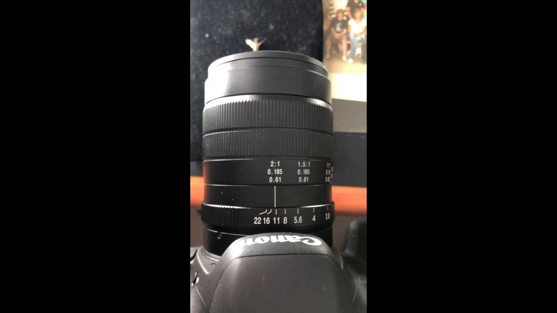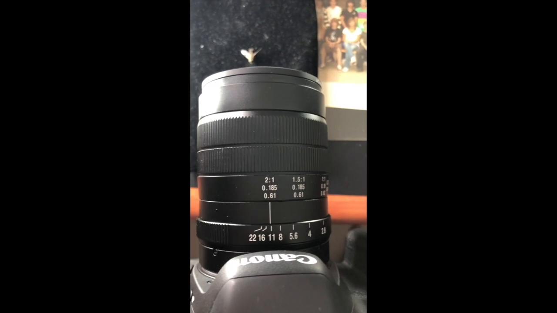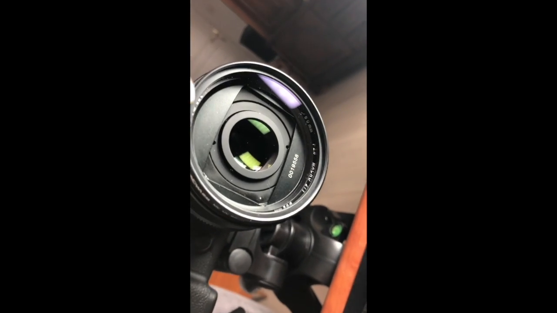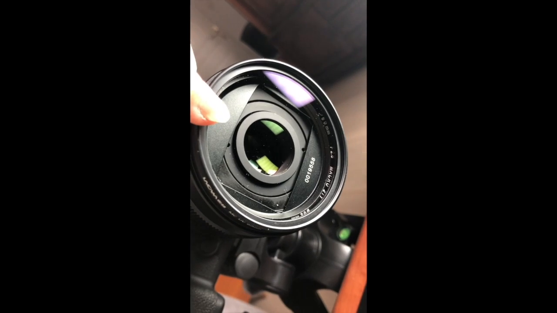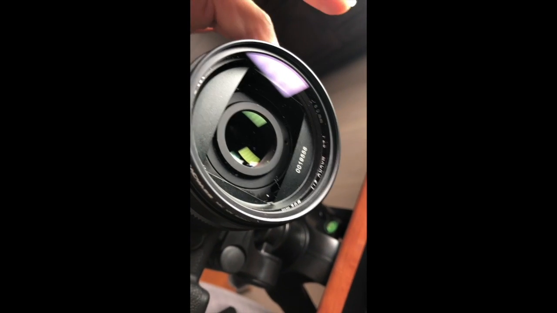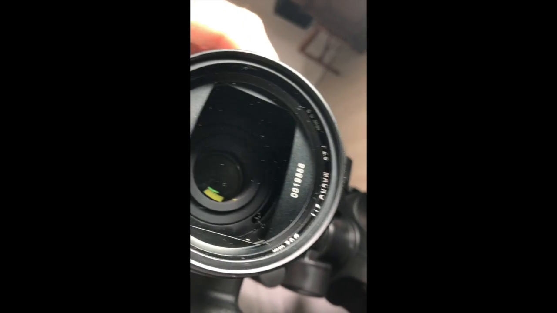When the magnification is 2:1, the lens extends to the borders, but when you have less magnification, it goes back and less light enters the lens.